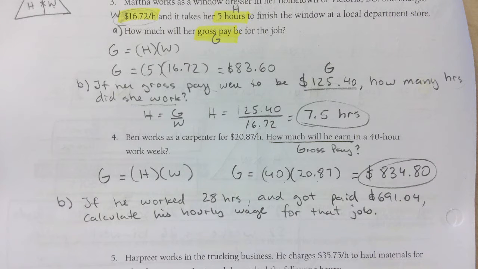If you worked 28 hours and got paid 691.04, calculate his hourly wage for that job. Okay.